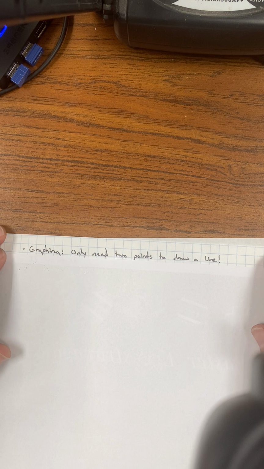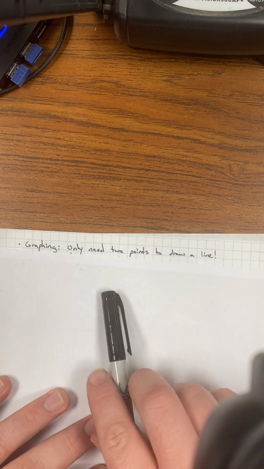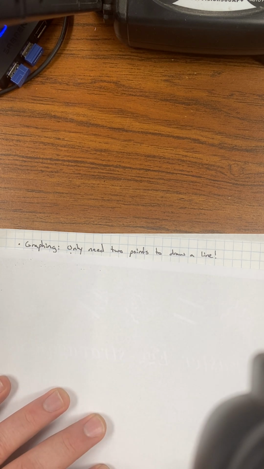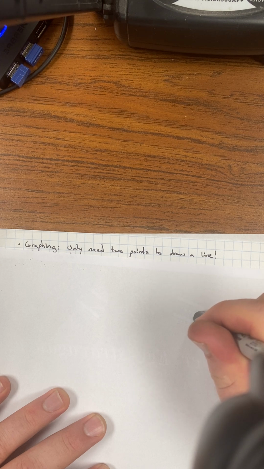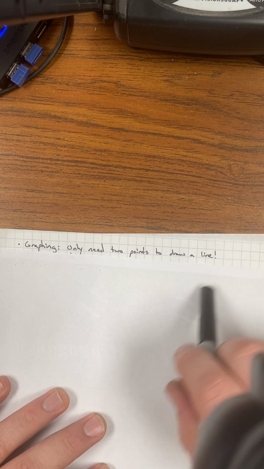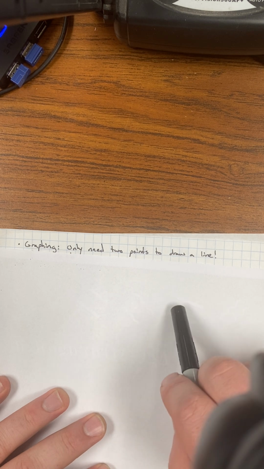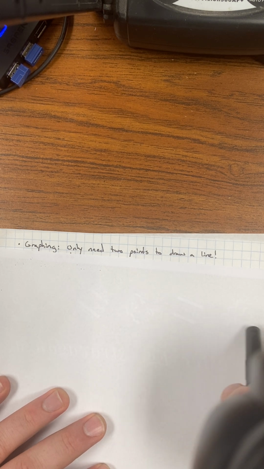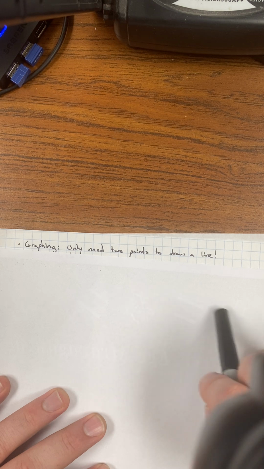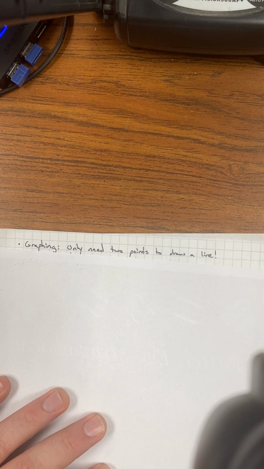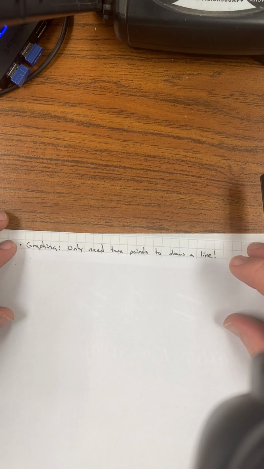So when we're graphing something in slope-intercept form, it's important to remember that you only need 2 points to draw a line. Think about it. If I have just 1 point, I have no clue if I draw the line this way, this way, this way, this way. But if I have 2 points, it's easy to tell that the line's going to go through both points. And I can't really rotate it at all and get that line through that point. If it's a straight line, I already know what my line's going to look like no matter what. Okay? So you only need 2 points to graph.